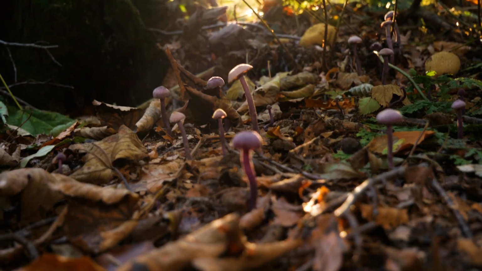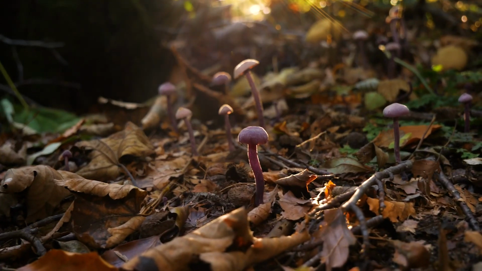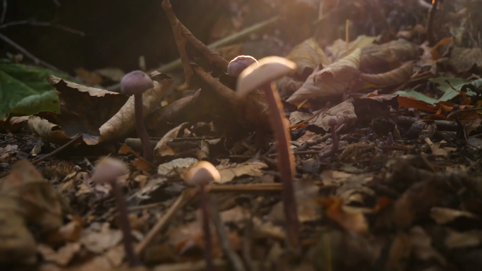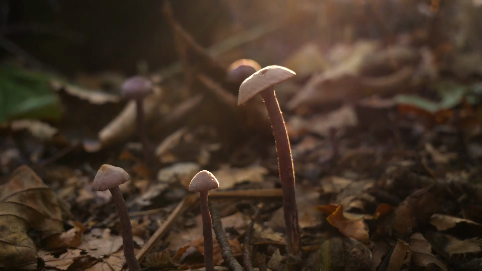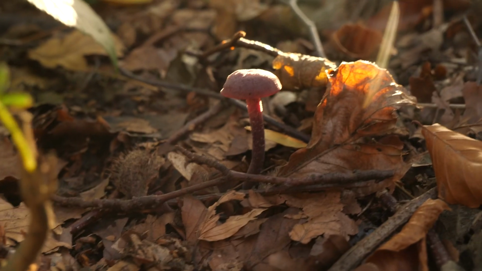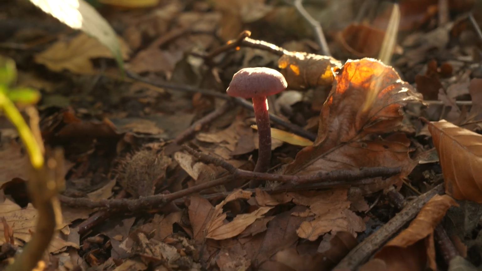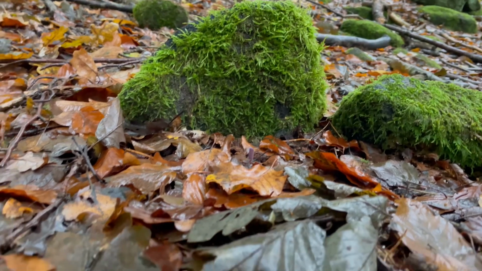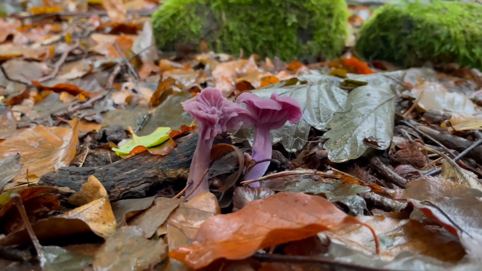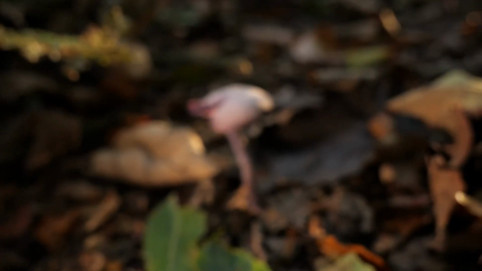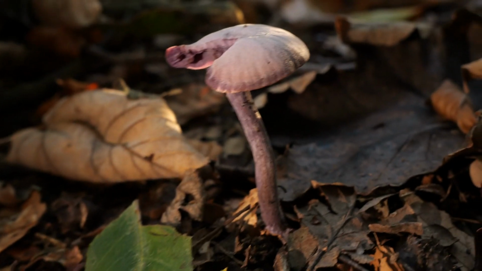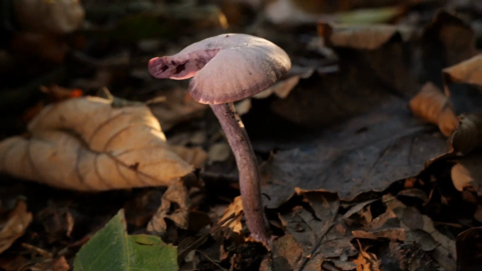The cap in the amethyst deceiver is convex to flattened with a depressed centre, while lilac in colour. This colour can vary from lilac to tan brown as the mushroom ages. The cap size is quite small, averagely 6 cm in diameter. It's important to note that the cap's shape can deform with age. If we zoom in to look at the fine detail, we can see that the cap has a velvety texture.